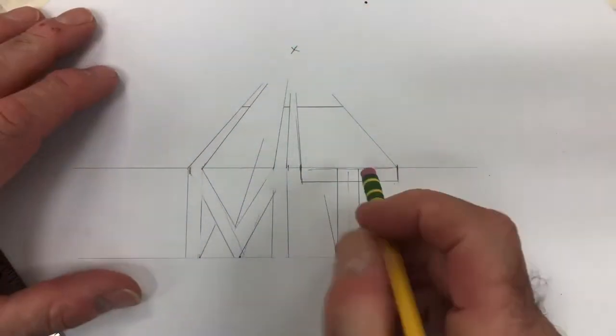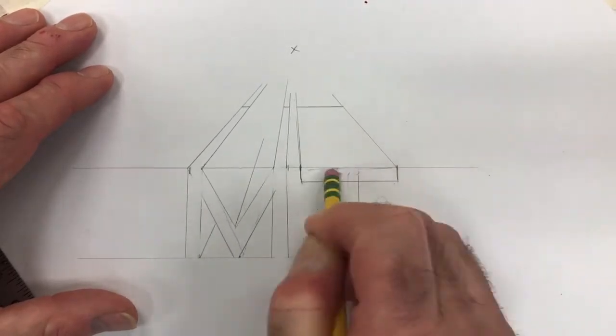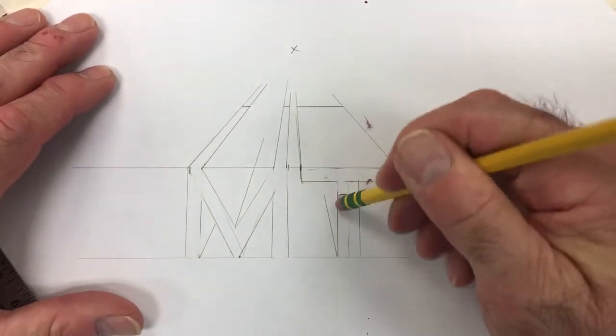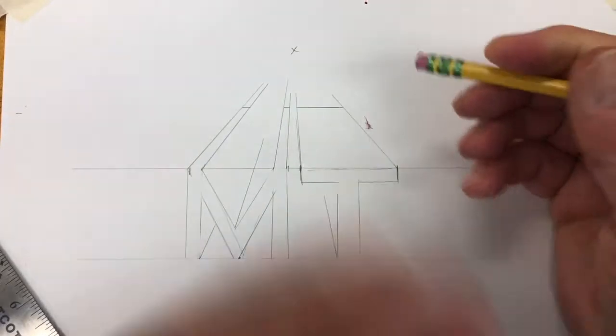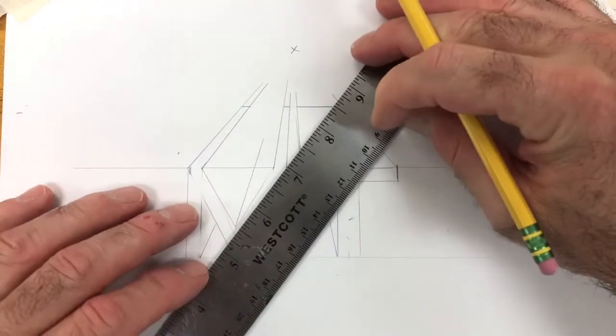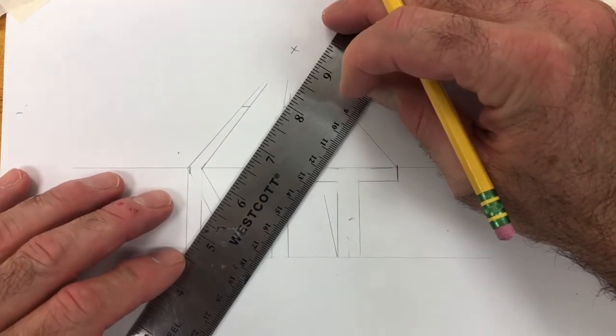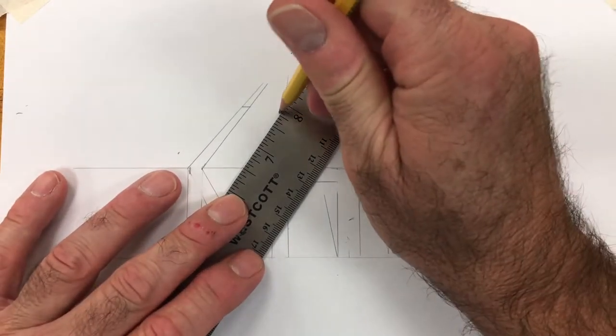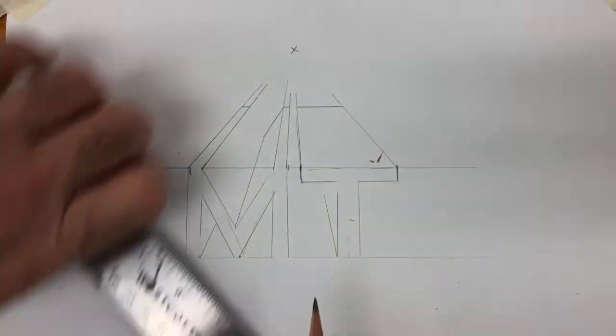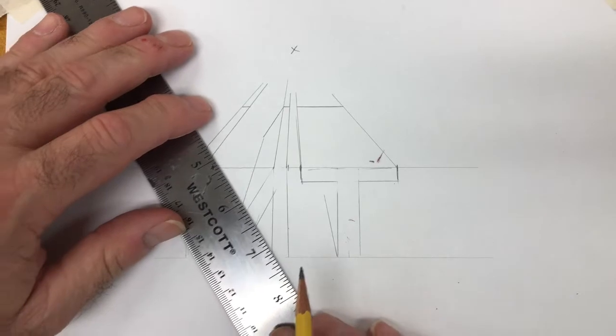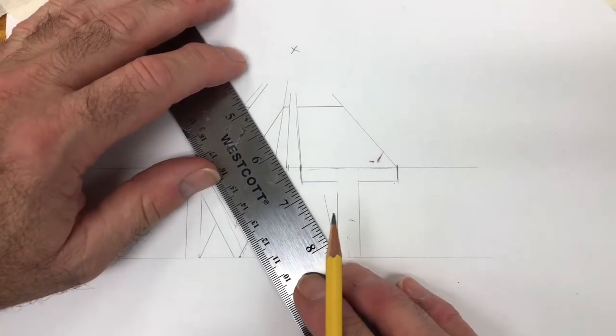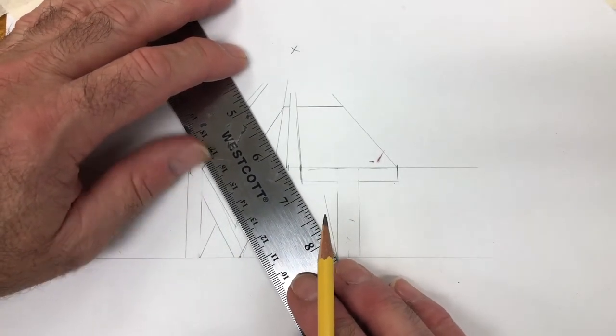Draw the side of the T. Again, it's so close to the vanishing point, it might not even see that side. Erase some of my lines. Now I'm putting the angled part of the M in. Again, I want to line it up with the M and then slide it up until it reaches the top of the M.